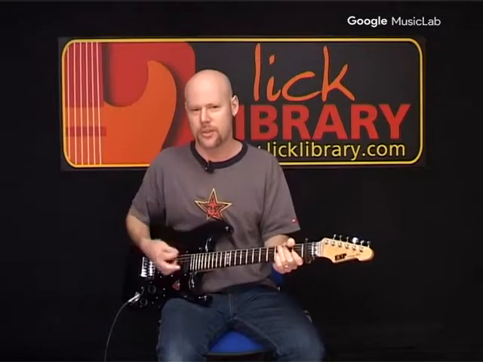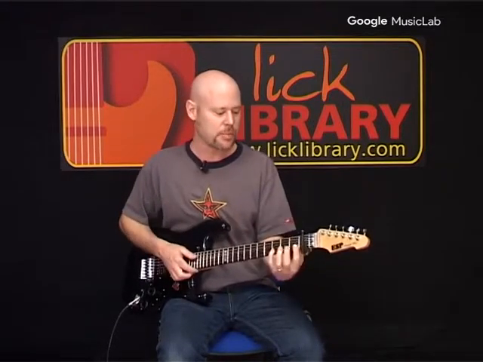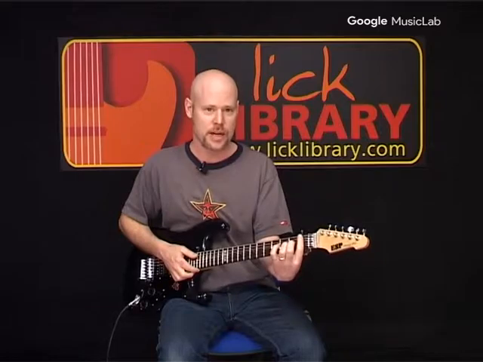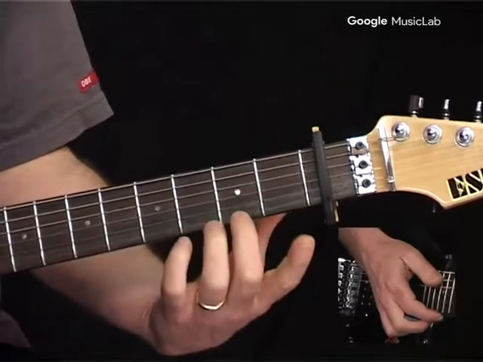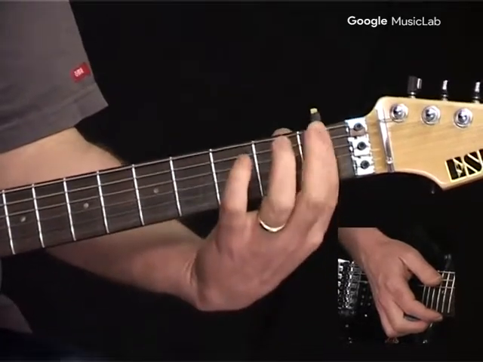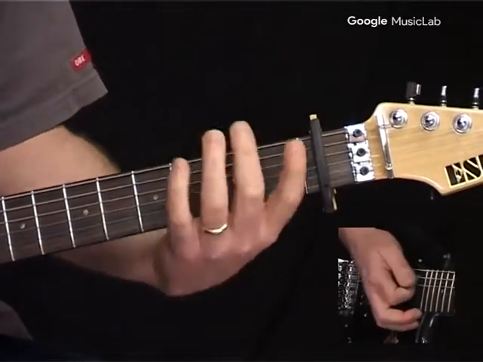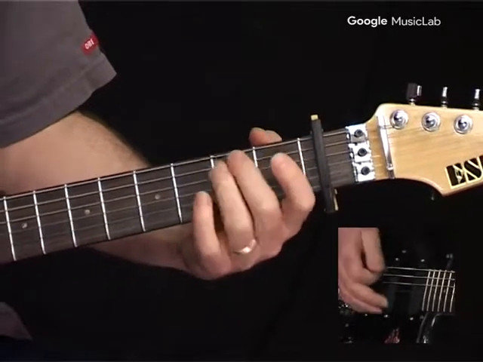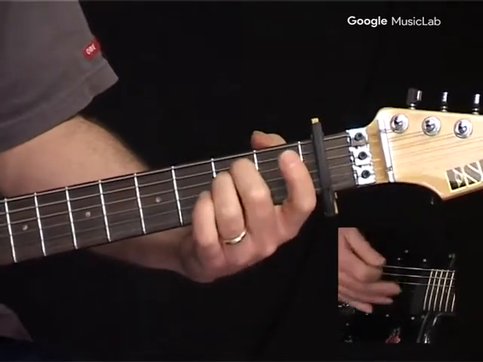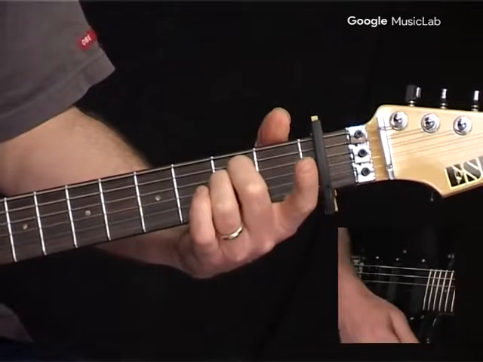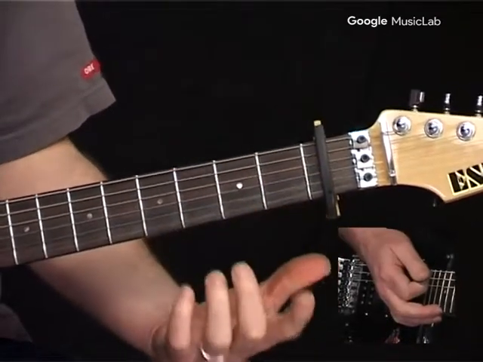Okay, so there's a couple of interesting things here. First of all, I'm playing with the capo at the 1st fret. So I'm playing the shape of an E minor chord, but because I have a capo at the 1st fret, the pitch is F minor. So I'm making the shape of an E minor chord, open E string, 2nd fret of the A and D, and then the top 3 strings open. But the pitch we hear is actually F minor.